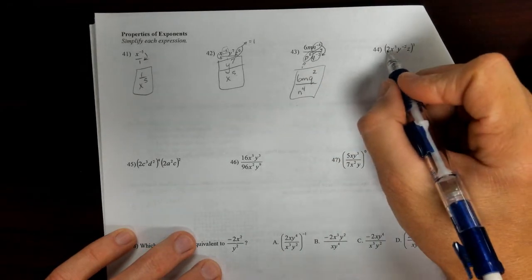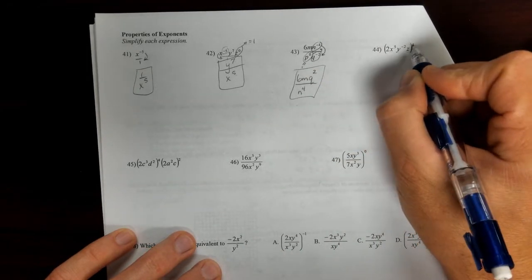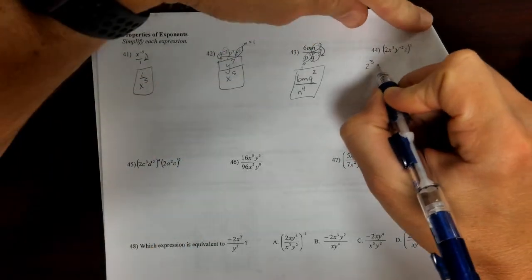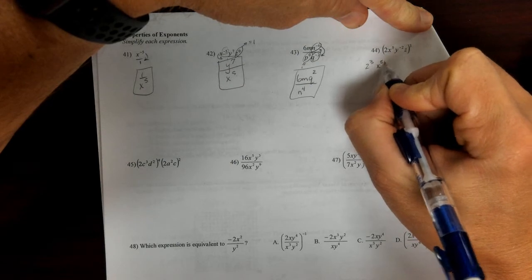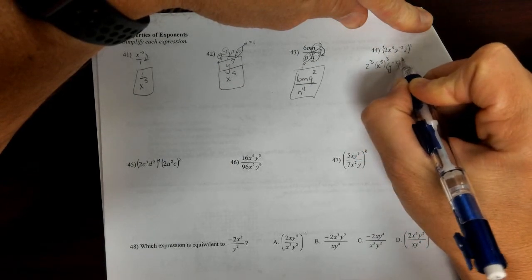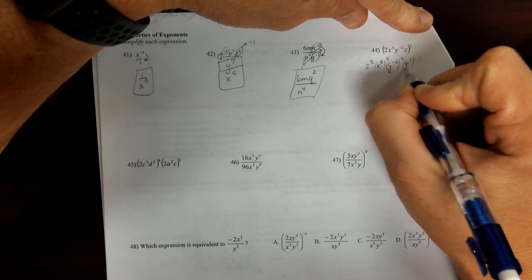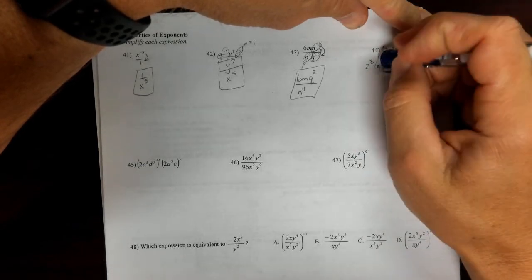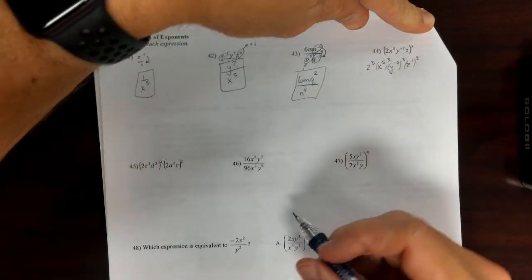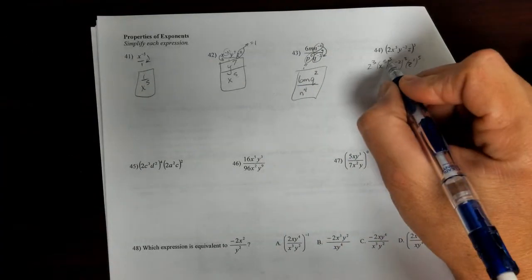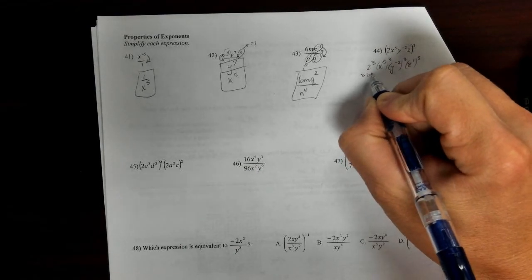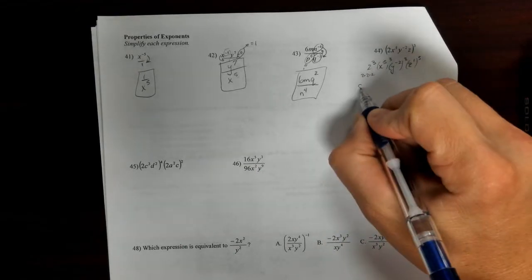Number 44. Everything inside this parentheses is raised to the 3rd power. So that would become 2 to the 3rd, x to the 5 to the 3rd, y to the negative 2 to the 3rd, and z to the 1 to the 3rd. Okay? Now, we have powers raised to powers. When you have powers raised to powers, you're going to multiply the exponent. So we have 2 to the 3rd power. That's going to be 2 times 2 times 2, which is equal to 8.